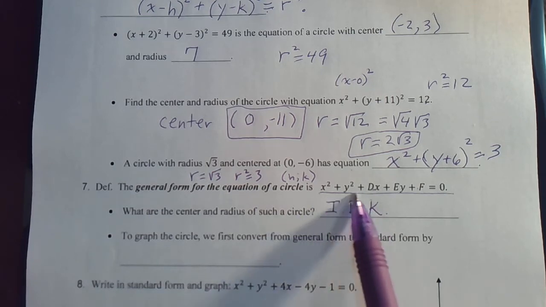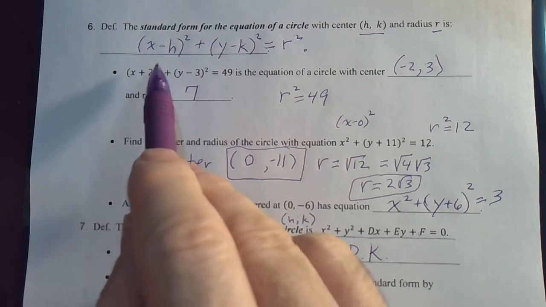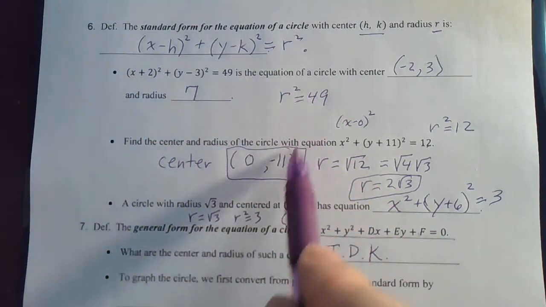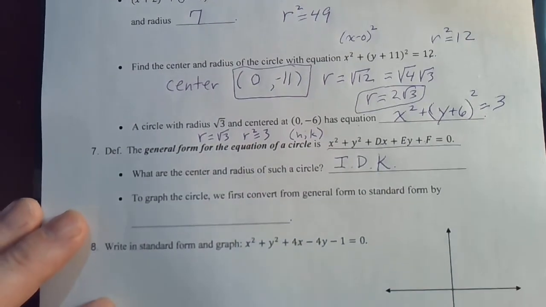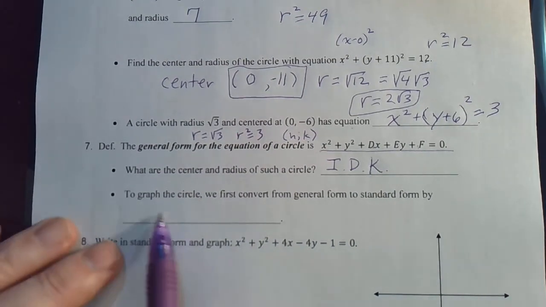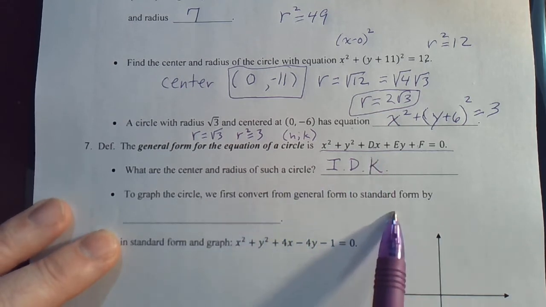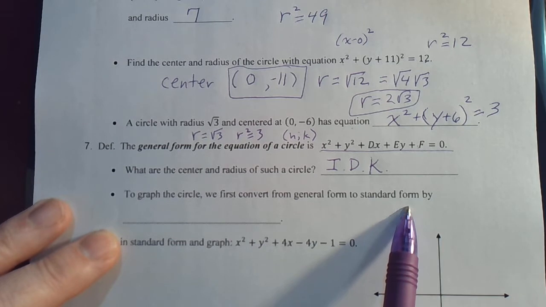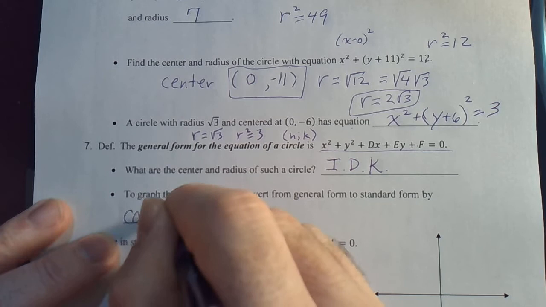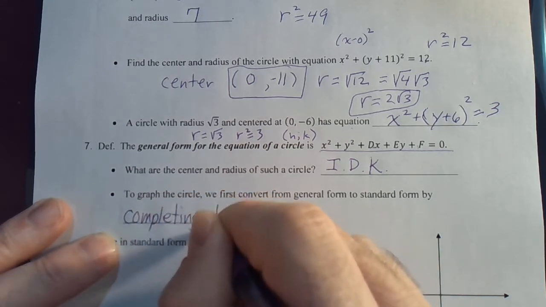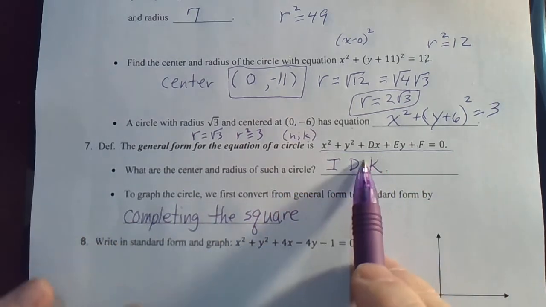So we're going to have to take anything in this form and convert it into this form. And then it'll be just as easy as we did up here. So how in the world can we do that? Well, to graph this circle, we first convert from this form to the standard form by, you may not like this, I don't know if you've seen this before or not, completing the square on the left.